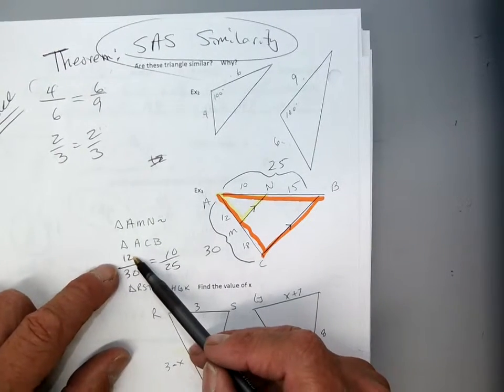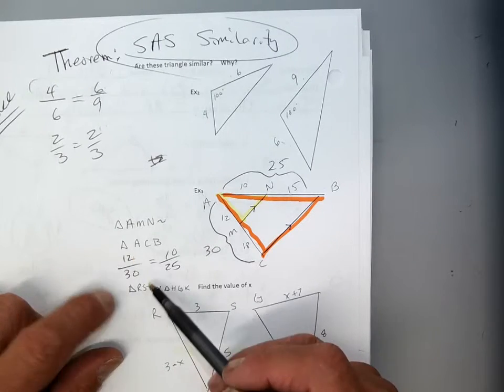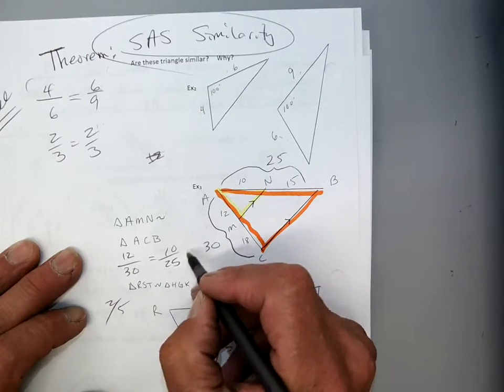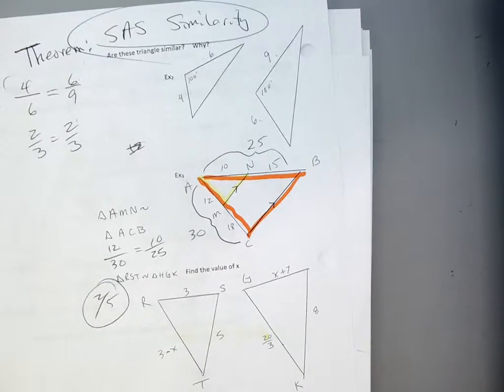So, if I reduce, divide by 6, I get 2/5, right? Reduce by 5, I get 2/5, okay?